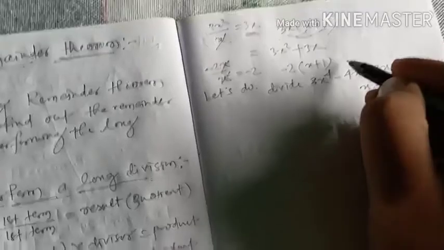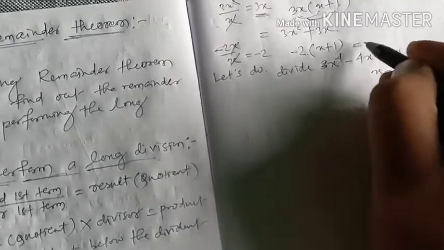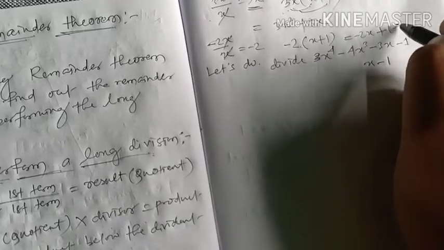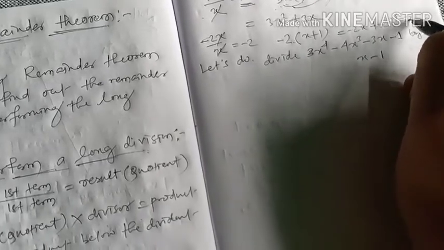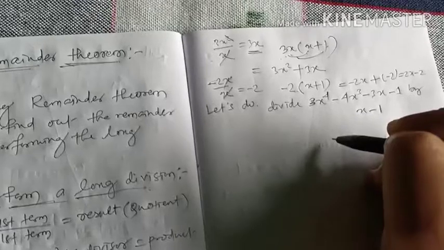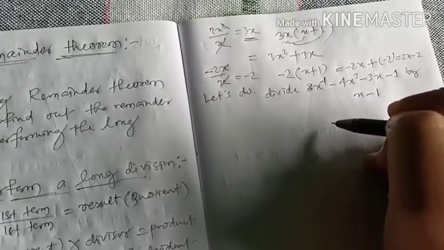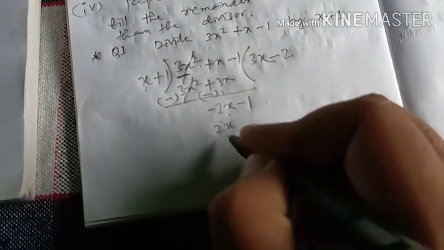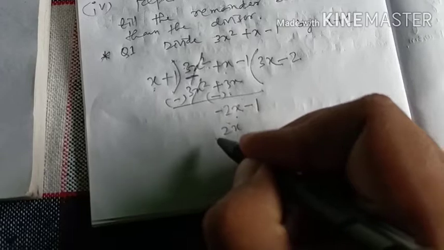Minus 2 multiplied by x is minus 2x, then minus 2 multiplied by 1 is minus 2. So we get minus 2x minus 2, and we write it below the dividend.